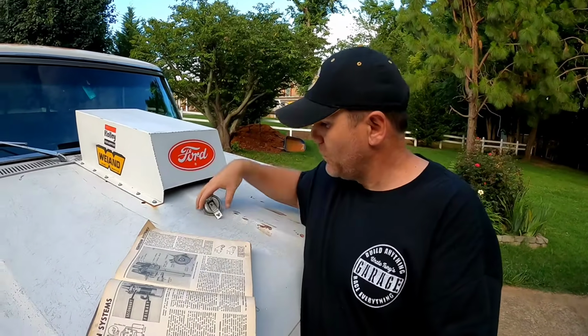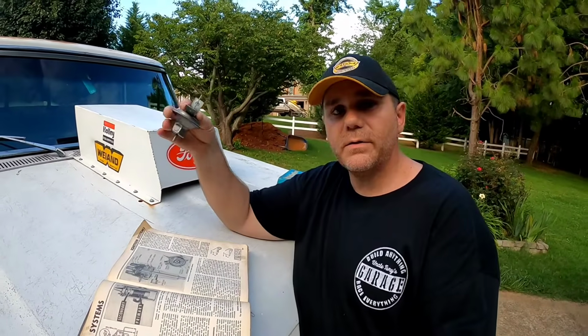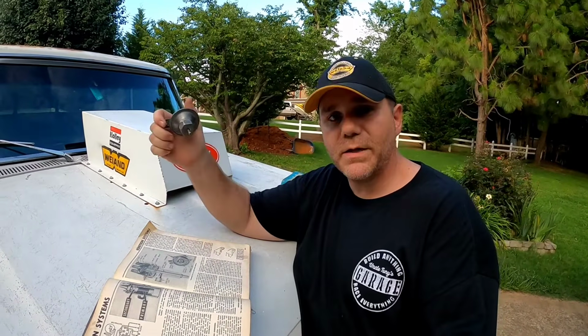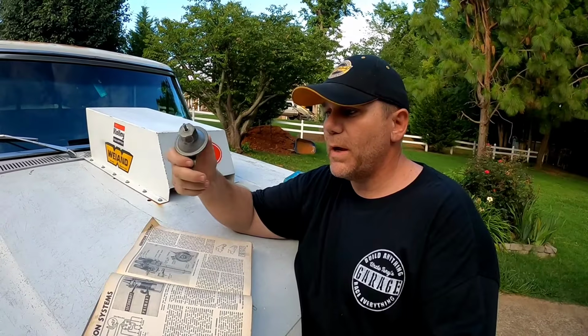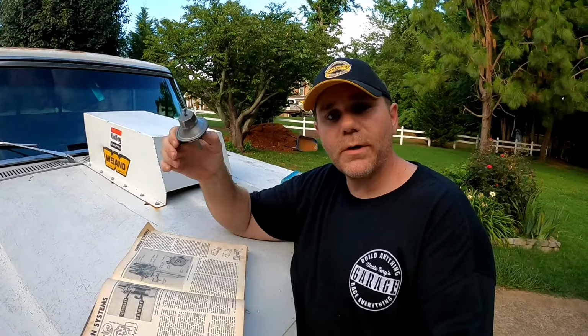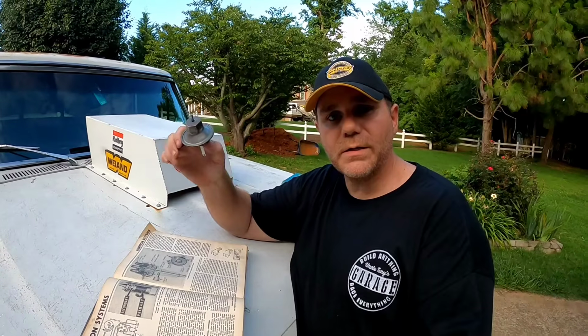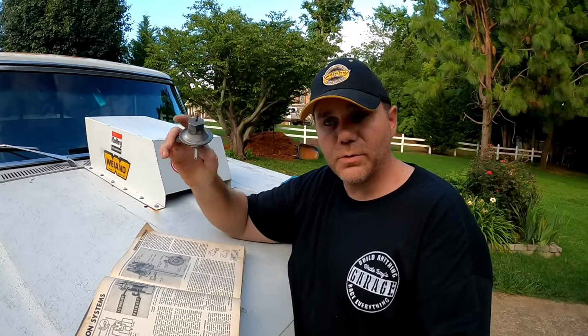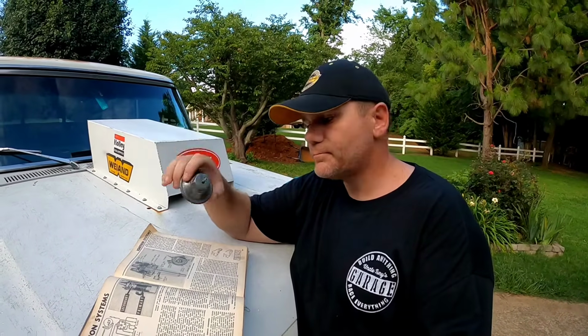So let's think about this in modern day terms. This is a vacuum advance canister off of a Mallory distributor. In the modern day world, your ECM computer controls your timing, correct?